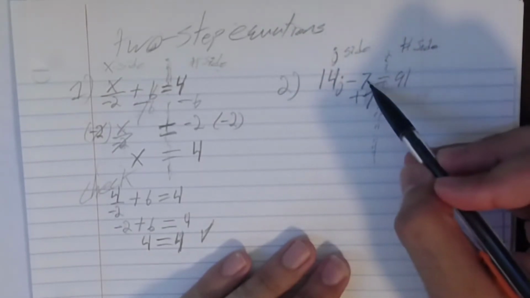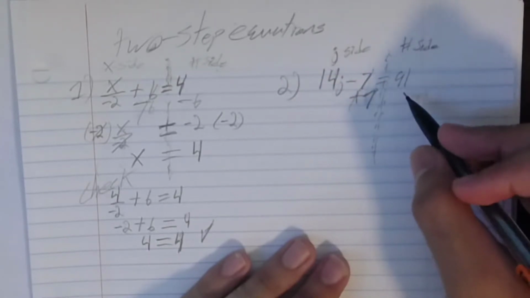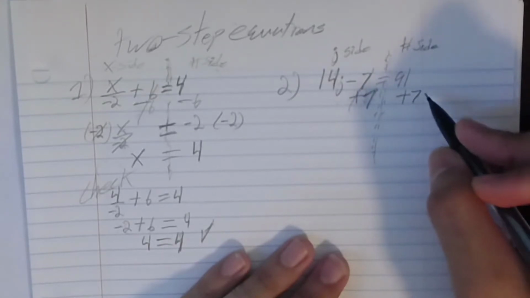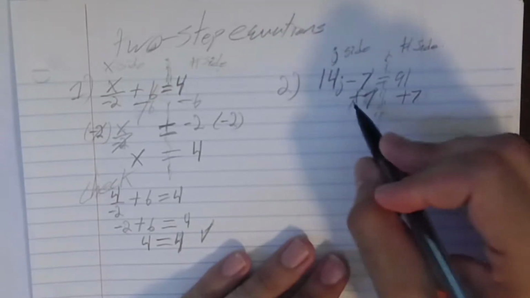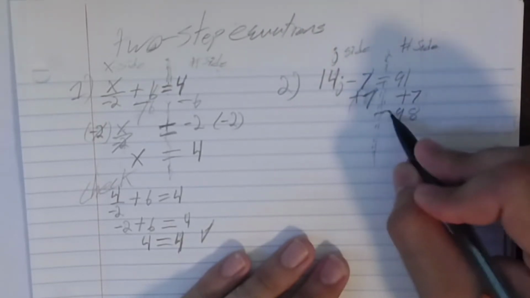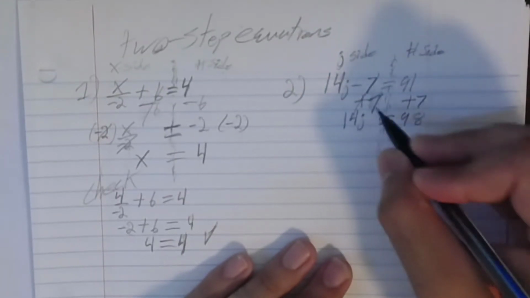Now, negative 7 plus 7 is 0. They cancel out. Whatever you do to one side, you have to do to the other side. You have to balance it out. So we got 91 plus 7. And that is 98. Bring it down. We didn't do anything to the 14j.